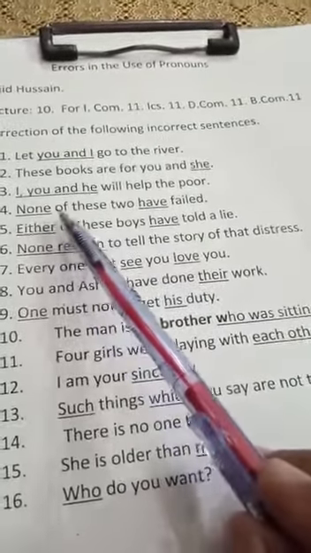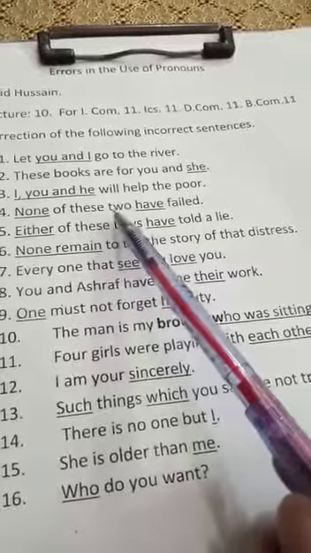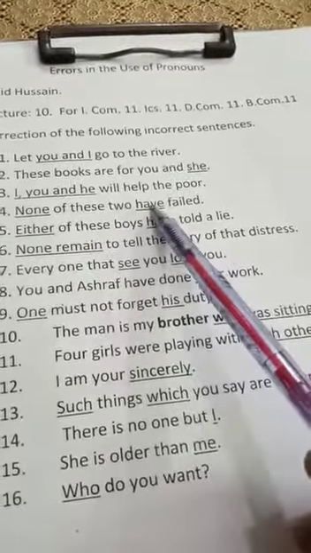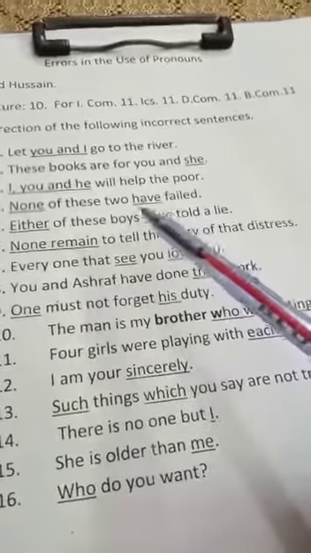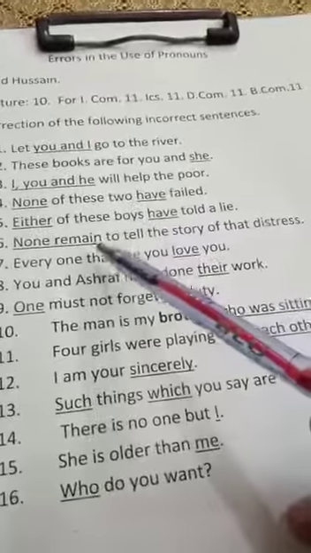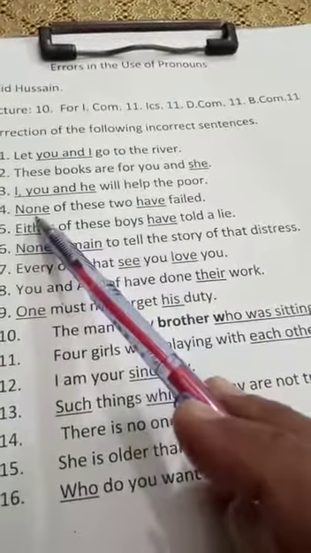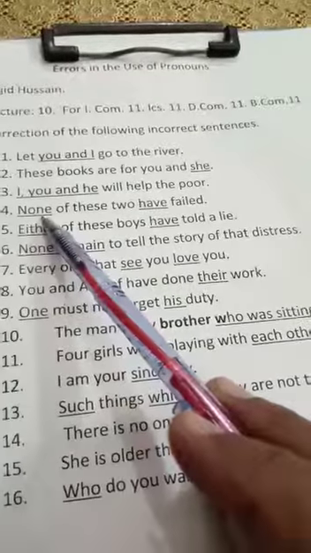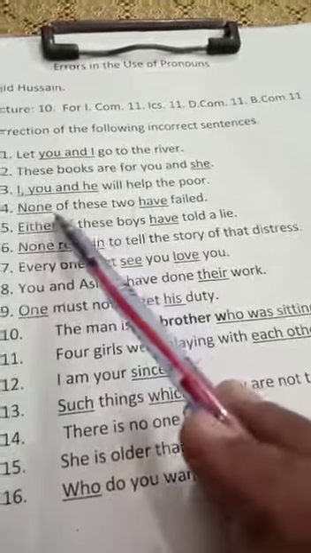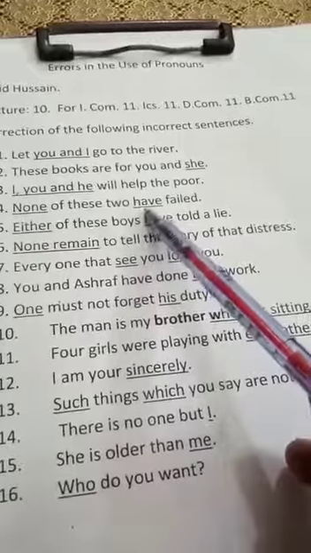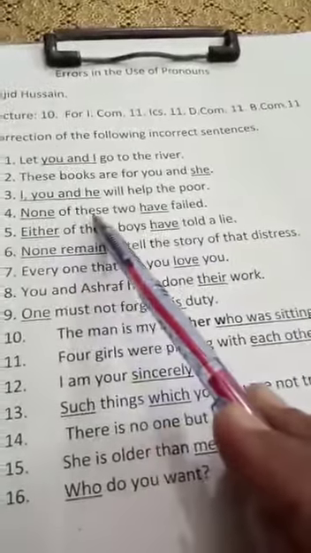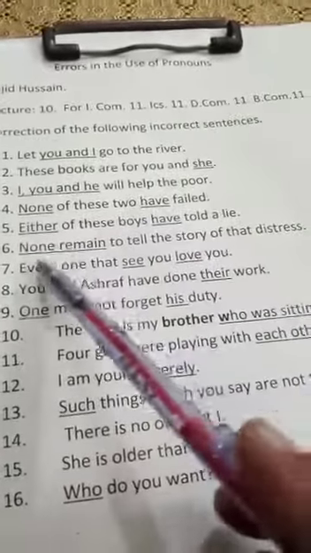So neither of these two has failed is the correct sentence. Again, remember that none is used for more than two persons, neither is used for two persons, and both follow a singular helping verb. Neither of these two has failed.